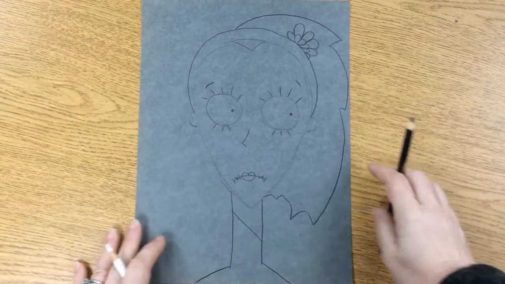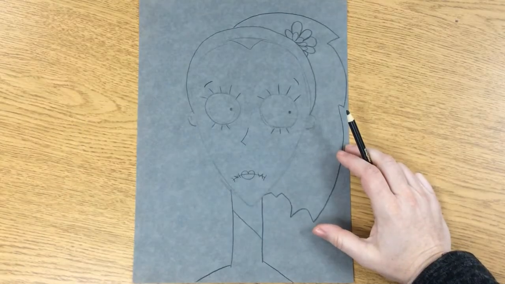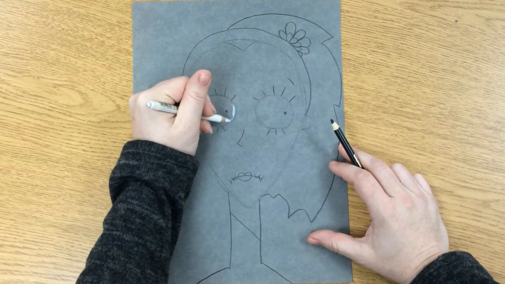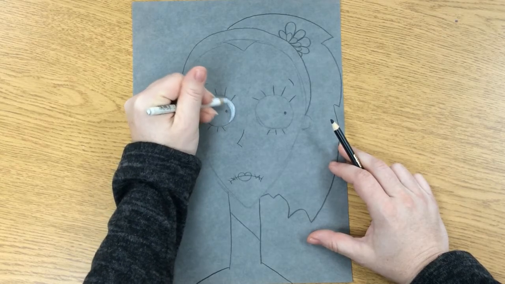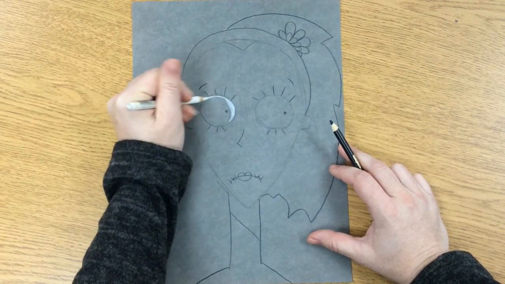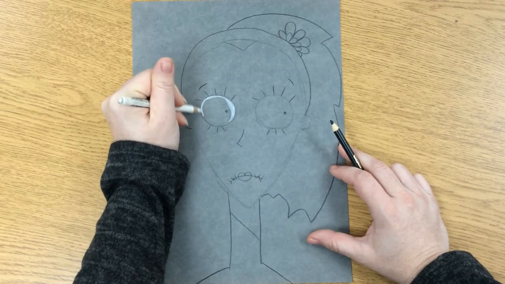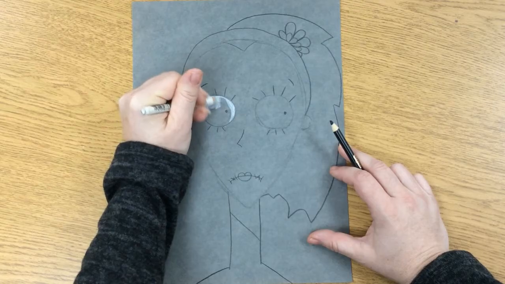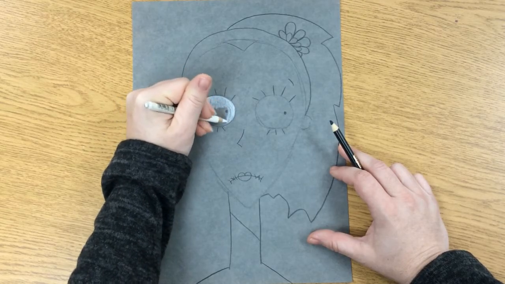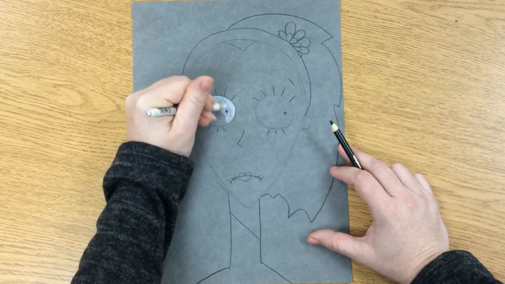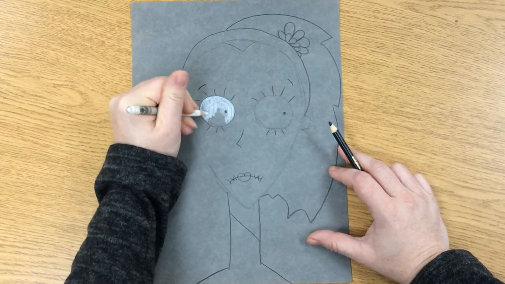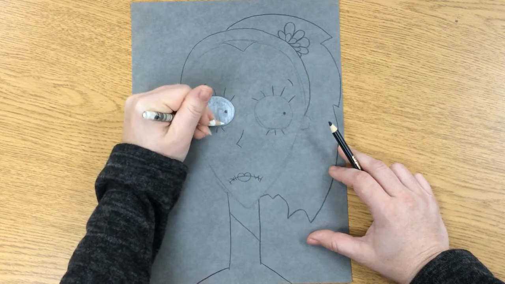The next step as you're working on this is you're going to go through and color in with the white colored pencil, or if you have a white crayon, because we're doing this on gray paper. If you're at home, you can leave this white if you're using a white piece of paper, and you'll just go back in a little bit and darken things with shading more.